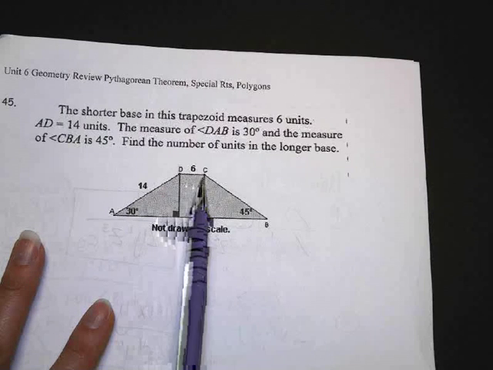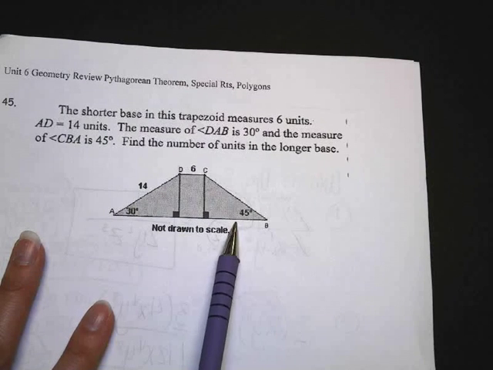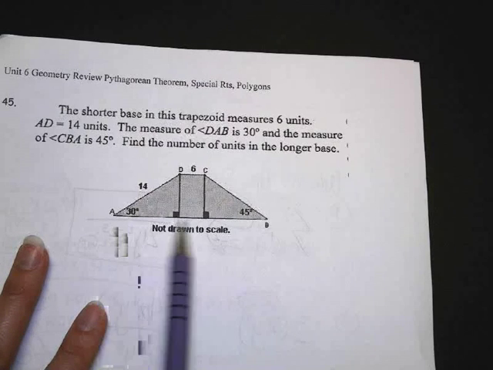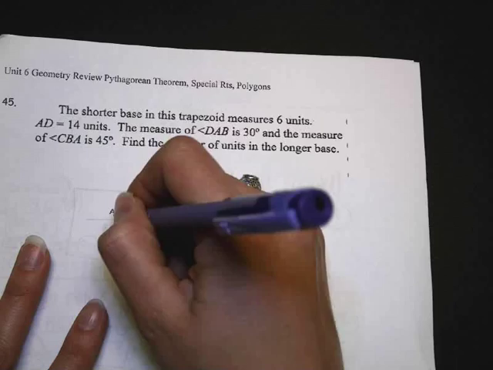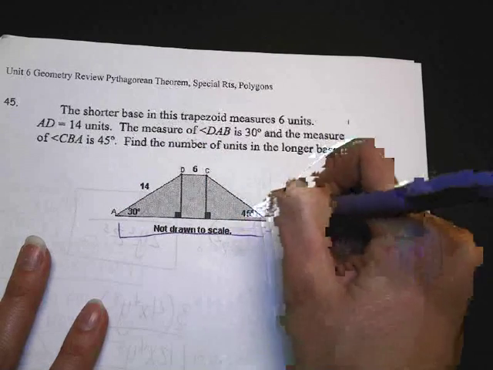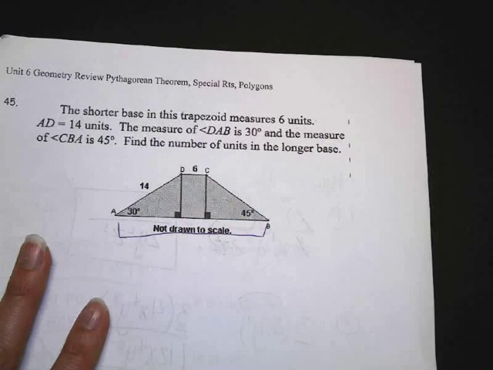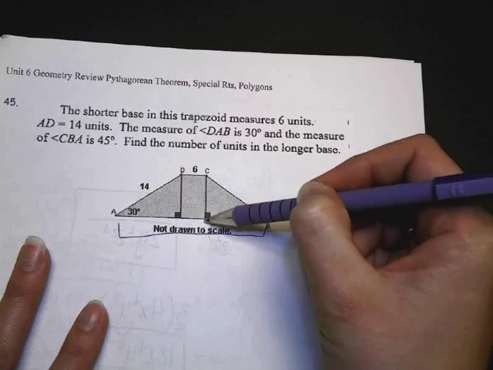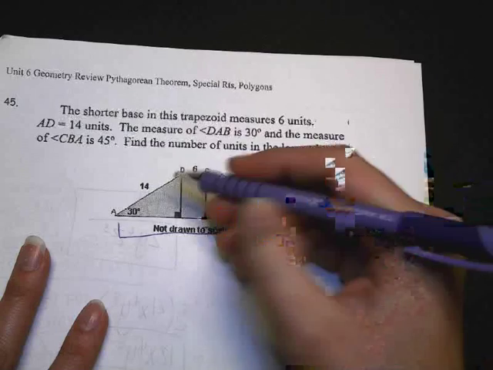Measure of CBA is 45 degrees. Find the number of units along the longer base. So we're looking for all of this guy. The first thing I notice is that if this top is 6, then this piece right down here is also going to be 6 because it's a rectangle and those two sides are the same.